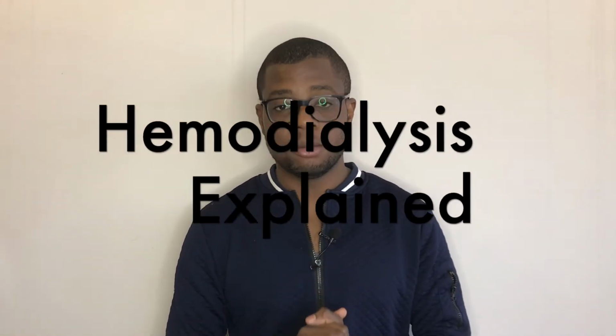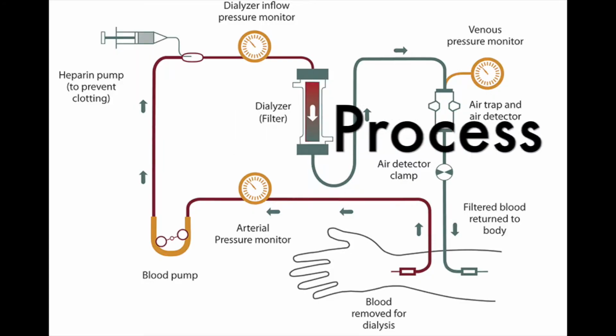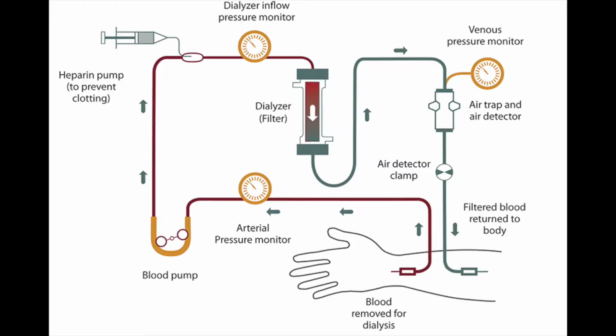We are here in hemodialysis. Okay, so we are going to start off with the process. What is the process that is involved? So you can see blood is removed for dialysis from your artery. Then it goes through the first pressure monitor, which is your arterial pressure monitor.